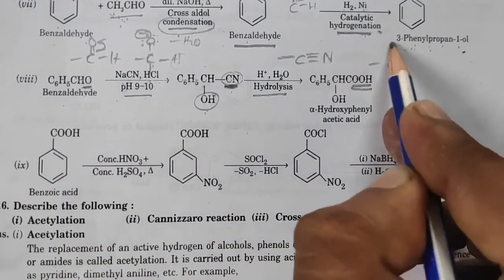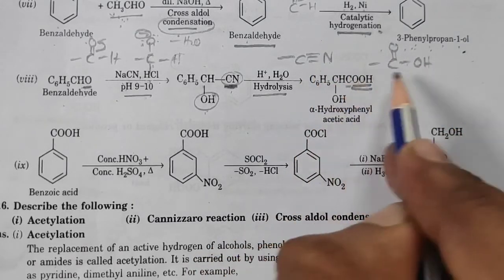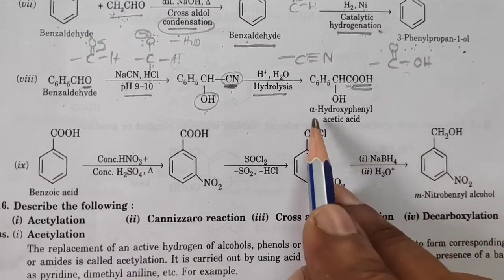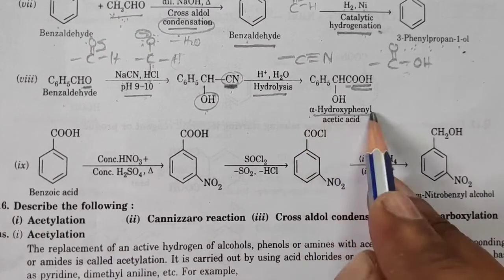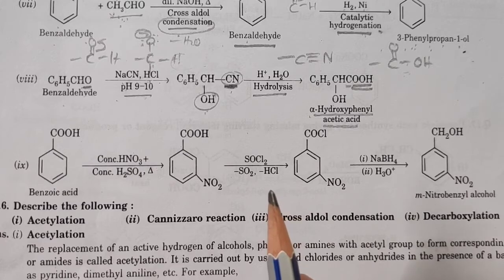Then what happens? C double bond O and OH. So if you see, this way only it is being bonded, so the valency is satisfied. Okay, the mechanism is there, but we are not going to discuss that. This is alpha hydroxy phenyl acetic acid. This is the last chemical property that we have discussed.